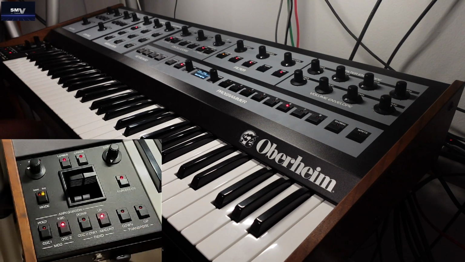There is a hidden function, as Oberheim states in the manual. I was a little bit confused by how they described it, also because I am not English or American, I am Italian, so it's a little more difficult for me to understand.